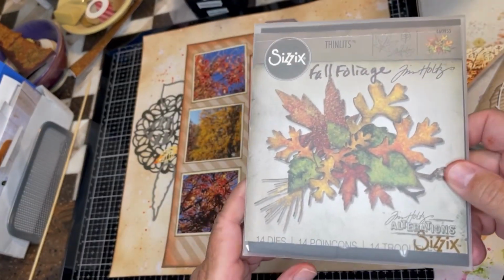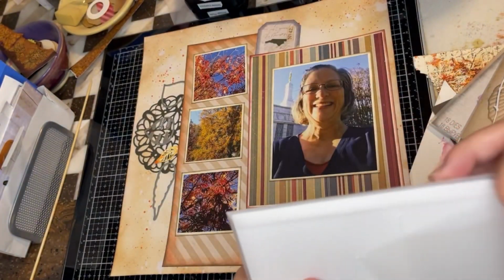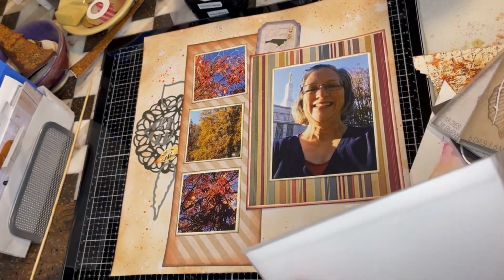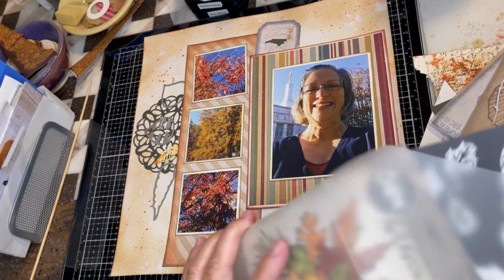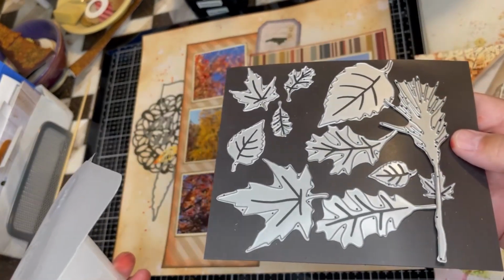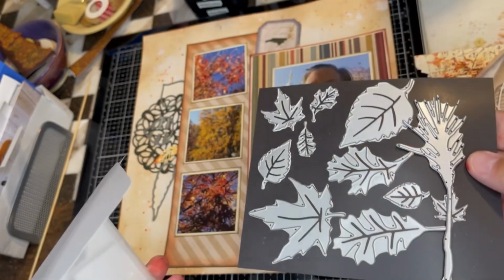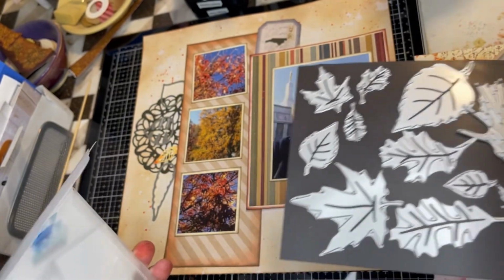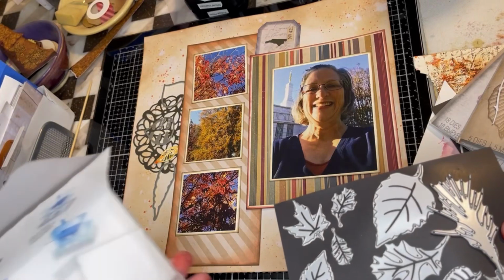This is Fall Foliage. This is an older Tim Holtz. And they look like that. In fact, this is one of the first dies that I've bought. Anyway, so we will see how it goes.